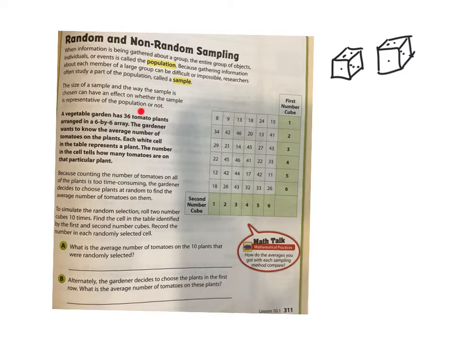A vegetable garden has 36 tomato plants, all arranged in an array of 6 by 6. The gardener wants to know the average number of tomatoes on the plants. Each white cell in the table represents a plant, and the number in the cell tells how many tomatoes are on that particular plant. Because counting the tomatoes on all of the plants is too time consuming, the gardener decides to choose plants at random to find the average number of tomatoes on them.